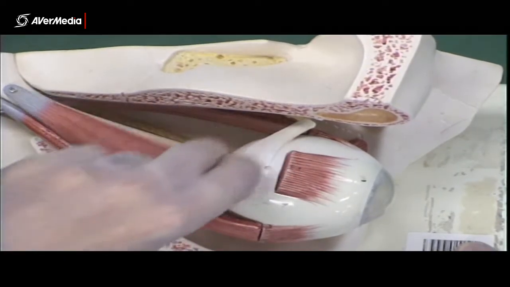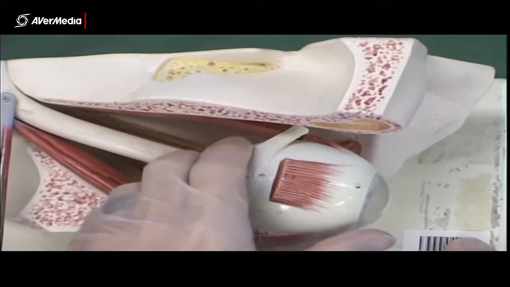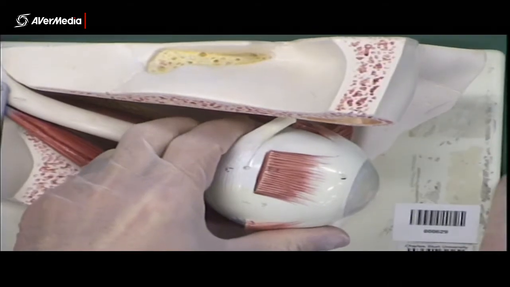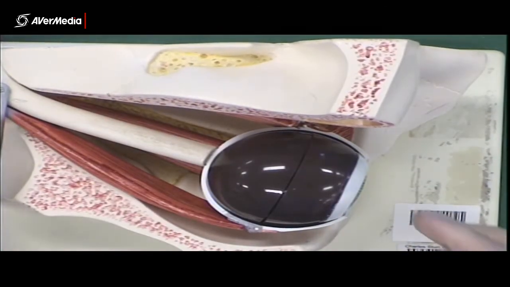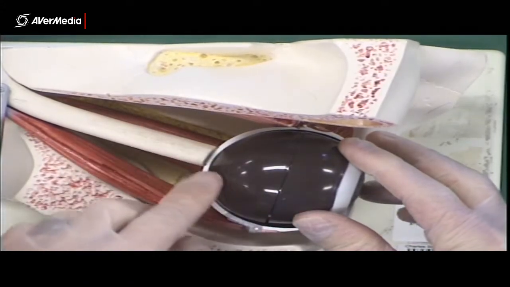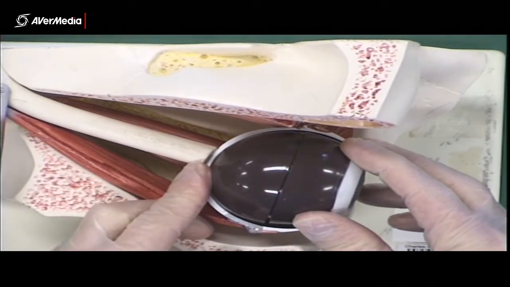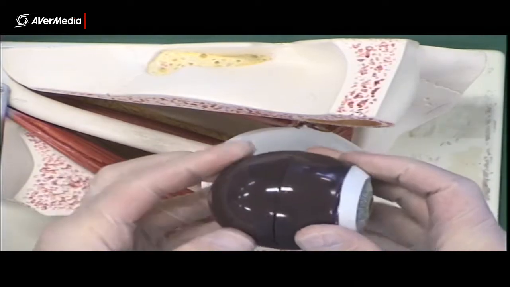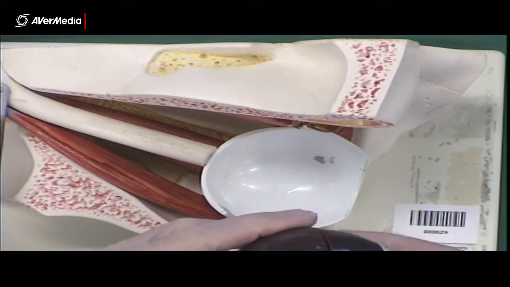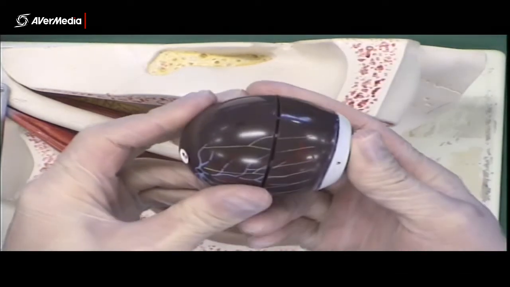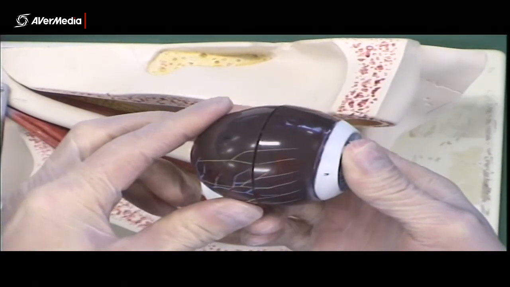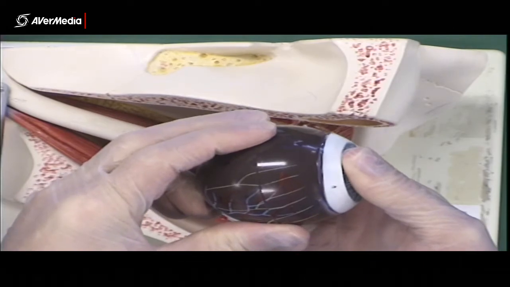Now we can pull apart the actual eyeball itself and see some of the structures that are actually deep to the sclera. So the first one we come across is this dark pigmented structure. That's the choroid. So we're looking at the choroid here, and that's part of the vascular tunic of the eye.